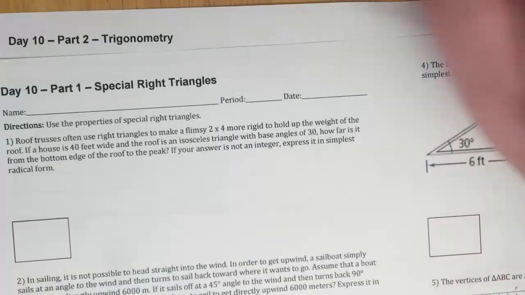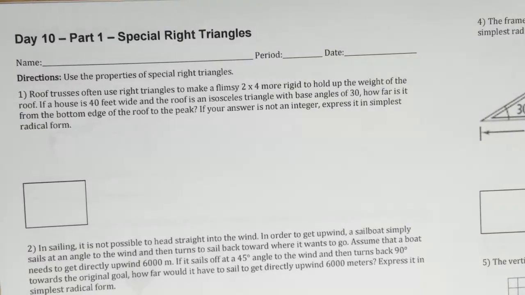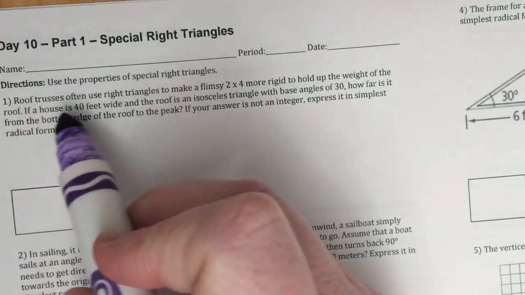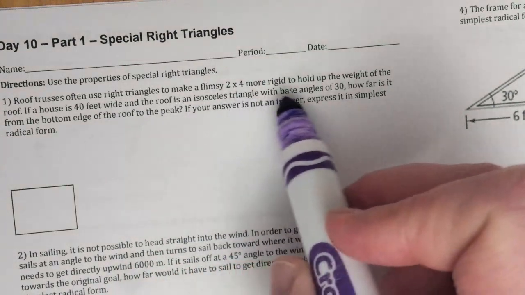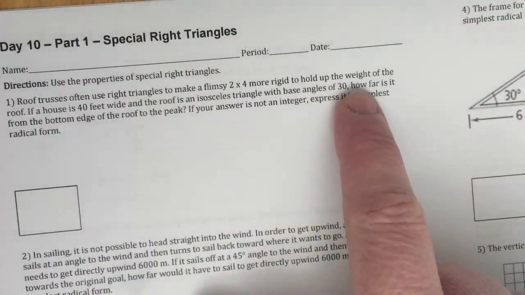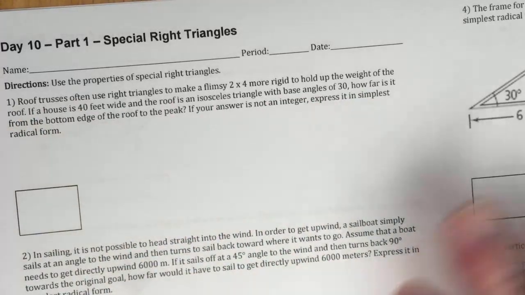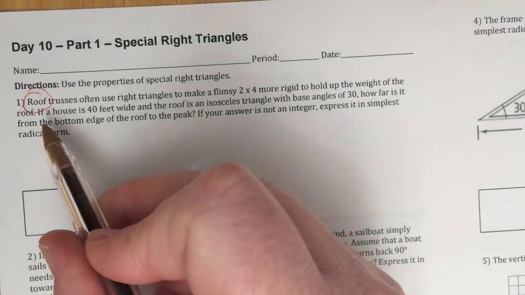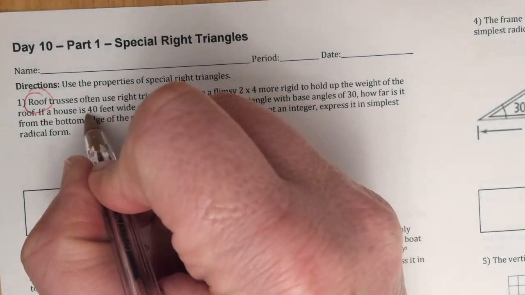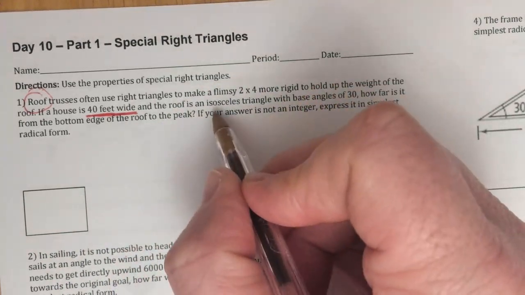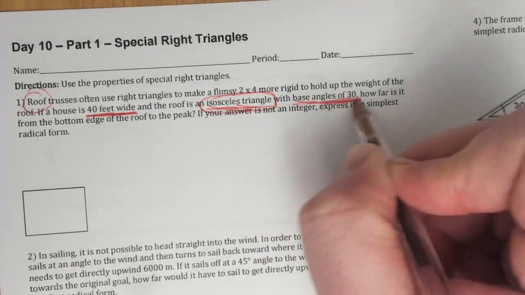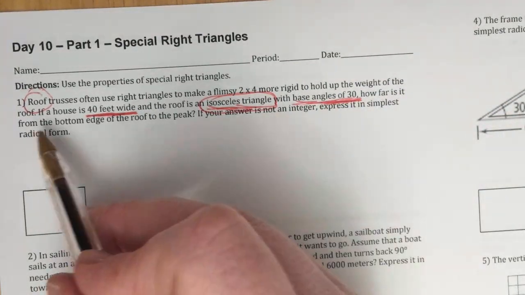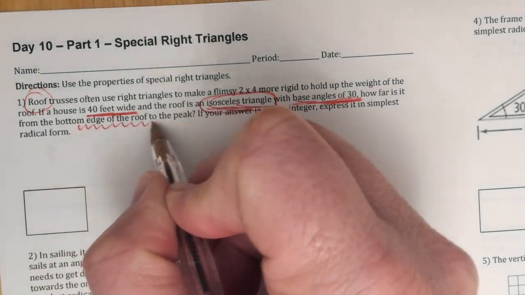All right, so let's go ahead and do part 1. Okay, so what we have here: roof trusses often use right triangles to make flimsy 2x4s more rigid to hold up the weight of a roof. So far, I have no idea what's going on. I heard the word roof. Okay, if a house is 40 feet wide and it's an isosceles triangle and the base angles are 30, how far is it from the bottom edge of the roof to the peak?